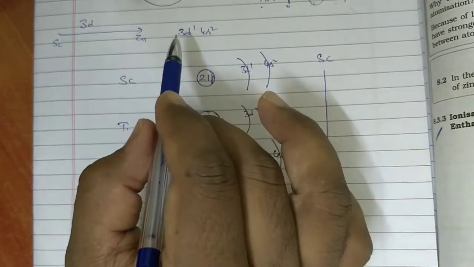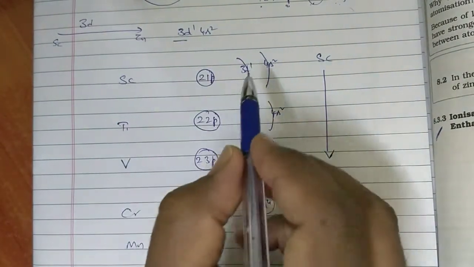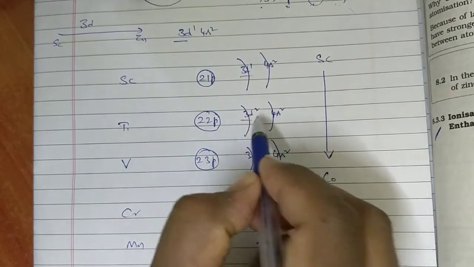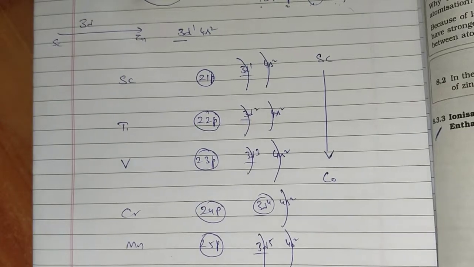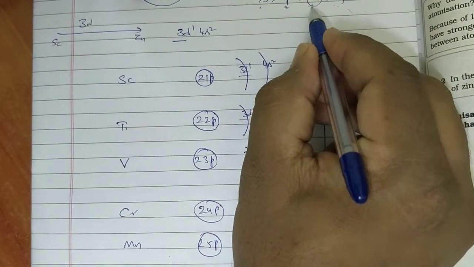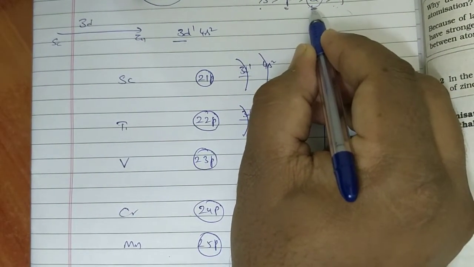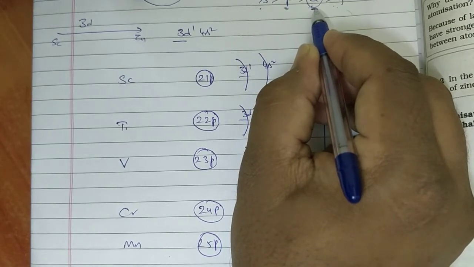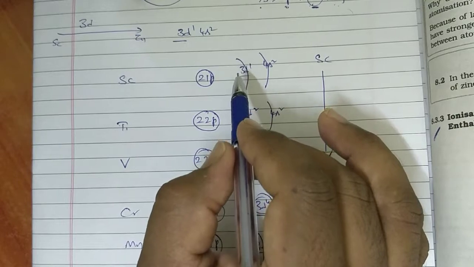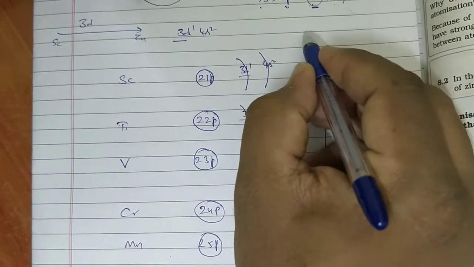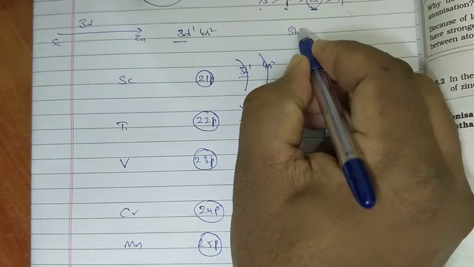Now, when the electrons are entering into 3d, we are concentrating on 3d1, 3d2, 3d3, 3d4, 3d5. Shielding effect of this one. That means same d orbital, same d subshell we are going to discuss. Into the same d subshell, when electrons are increasing, shielding effect increases.